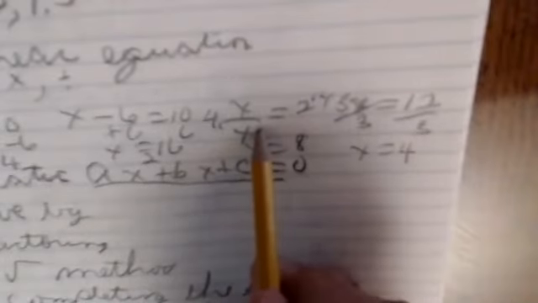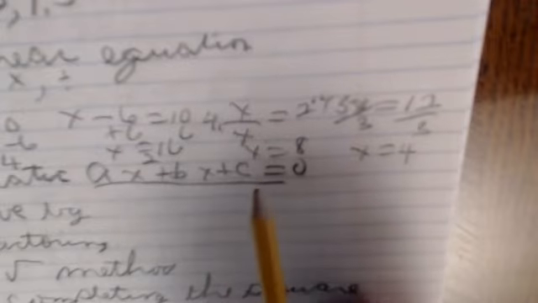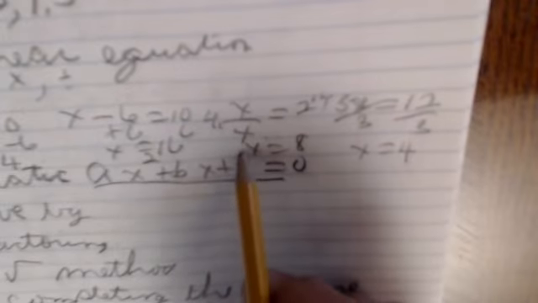So in this particular case, I subtracted 6 from both sides, and I got an answer of x is equal to 4. In the second one, I had x minus 6 is 10, so I added 6 to both sides, and I got an answer of x is 16. In the third one, I had x divided by 4. So I multiplied by 4 because that gives me 1 times x. How much is 1 times any number? That same number.